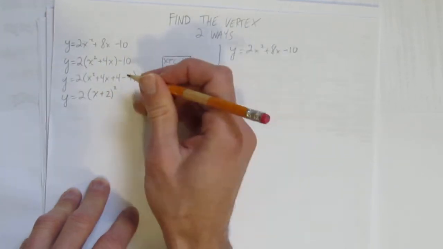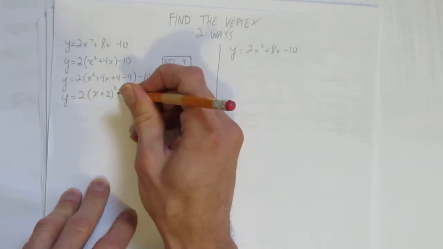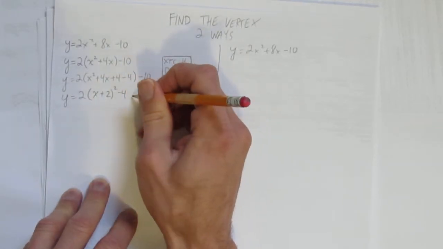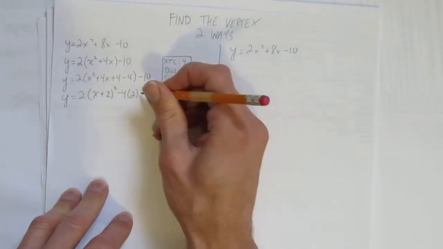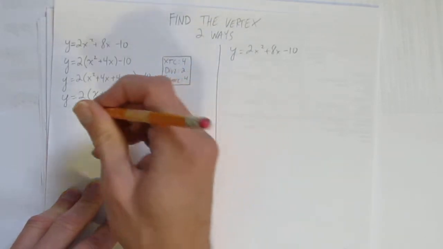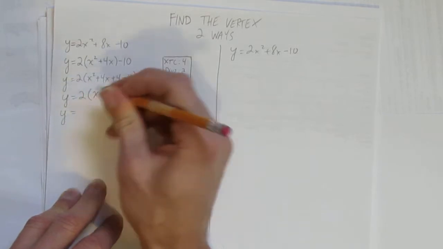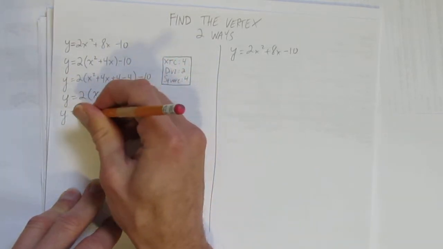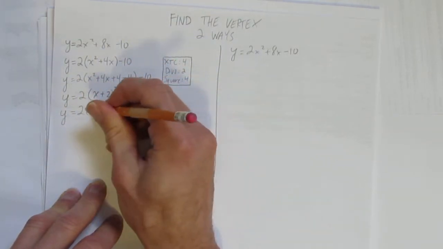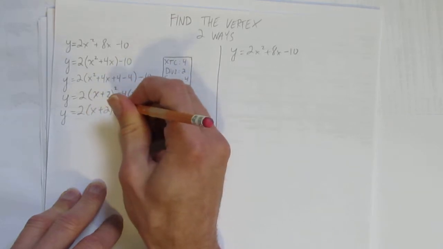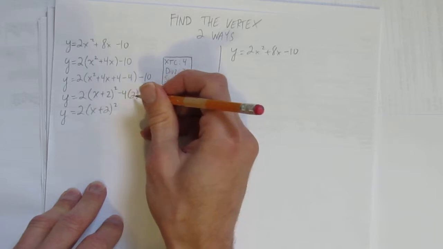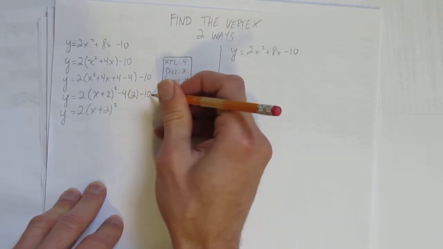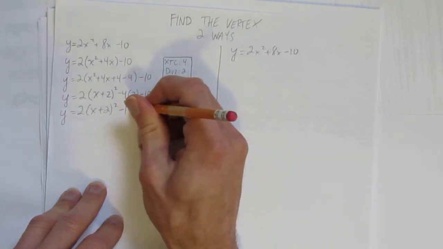Now we pop this minus 4 out of the brackets. This minus 4 comes out, but it still has to be times by 2. And there's still a take away 10 there. So what we've really done is gone from standard form to vertex form. Now we have y equals 2 times x plus 2 squared, and now we can do the math in our heads or on our calculator. Minus 4 times 2 is minus 8. Minus 8 minus 10 is minus 18.